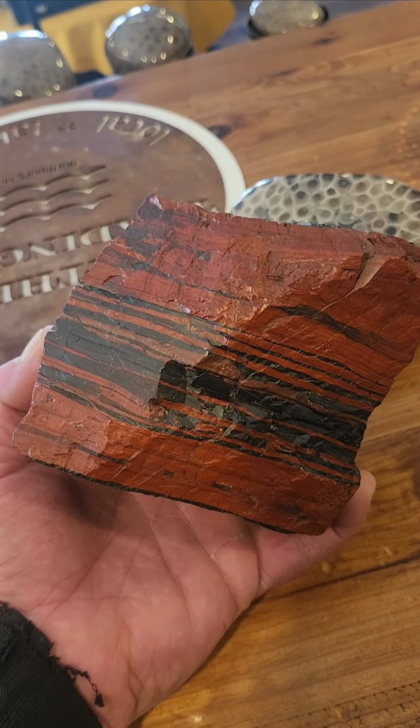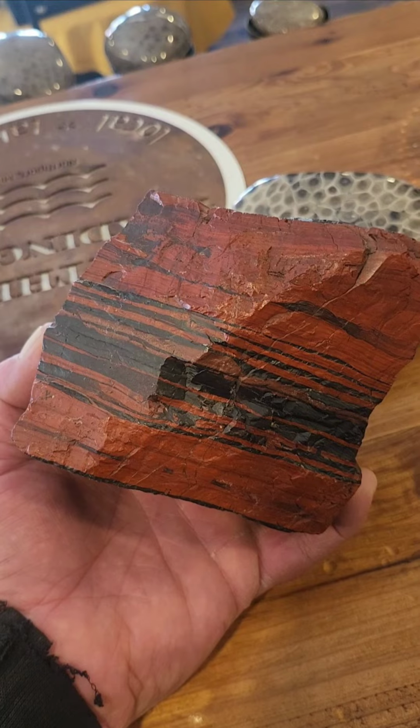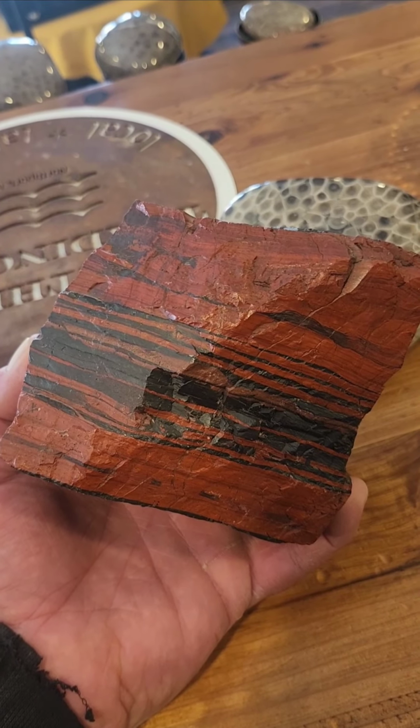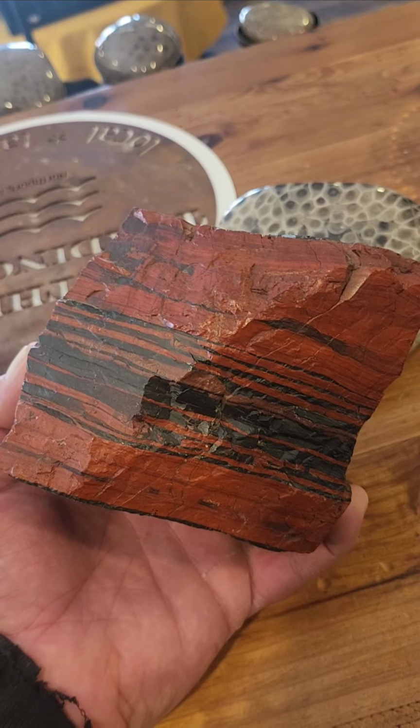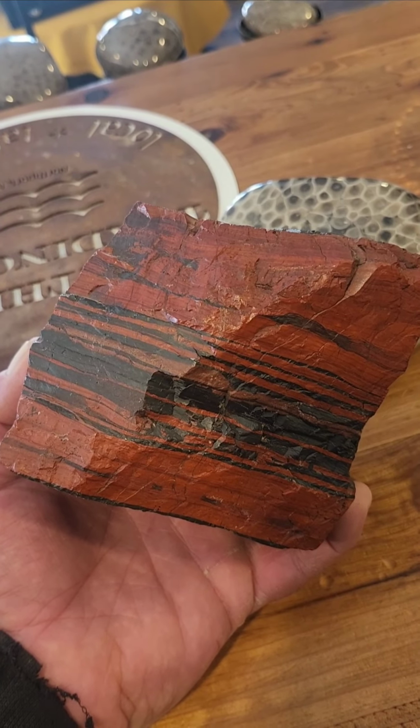This is an example of a sedimentary rock. This is banded iron formation and has oscillating layers that are rich in iron, which is usually hematite, and the other layers are usually rich in silica, like chert or jasper.